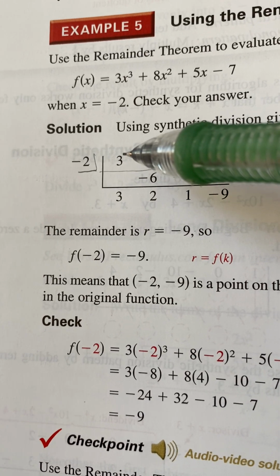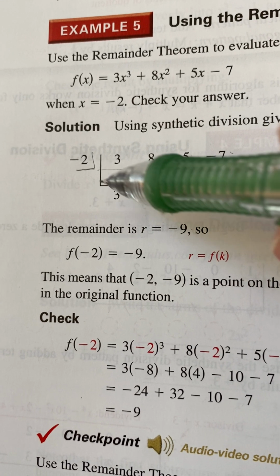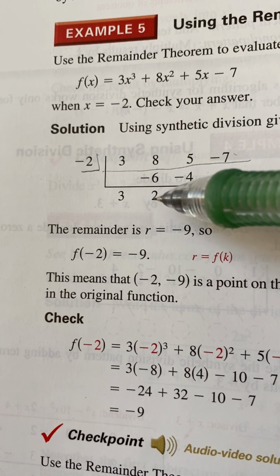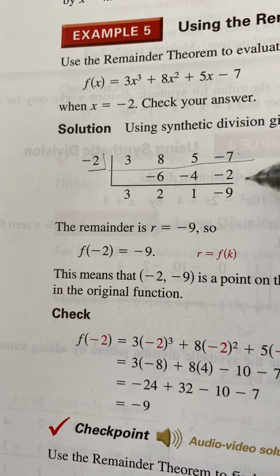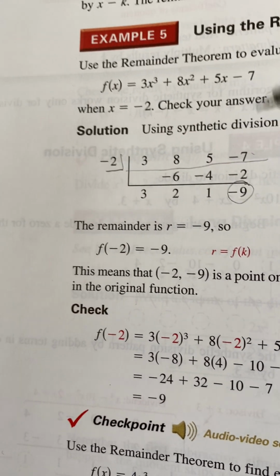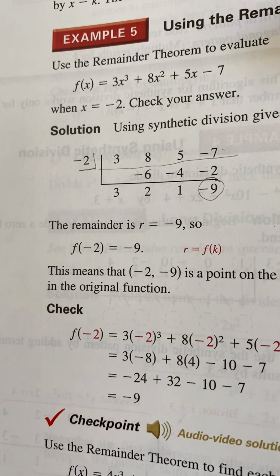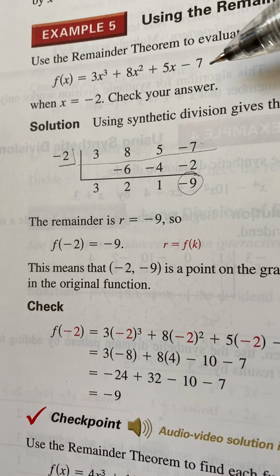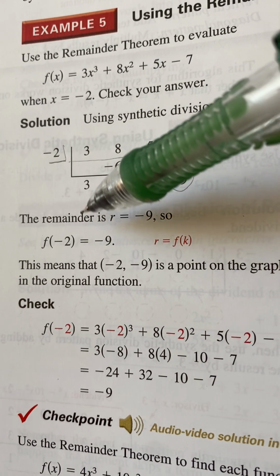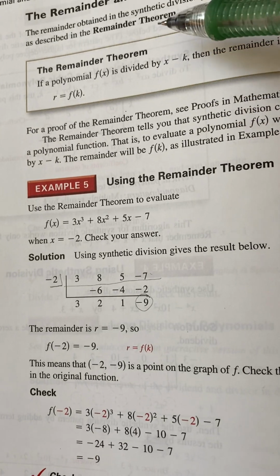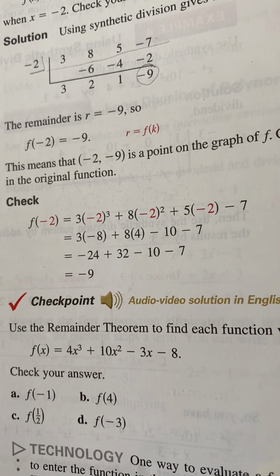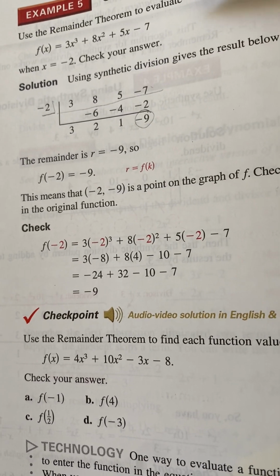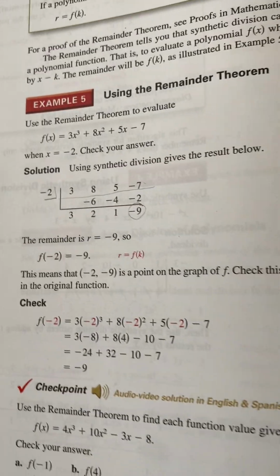Okay, so the very first coefficient, we drop. Then we multiply and we add. We multiply, we add. We multiply and we add, and this is our remainder. So the remainder theorem tells us that if we put in -2 for x, we would get -9. Interesting, right? That's from the remainder theorem. And in fact, they show you that that's how it comes out. So how useful is this? Well, I don't know if it's very useful, but it's something that we need to know for calculus.